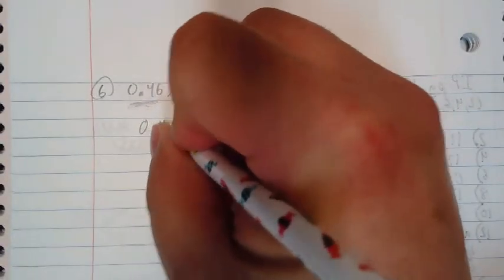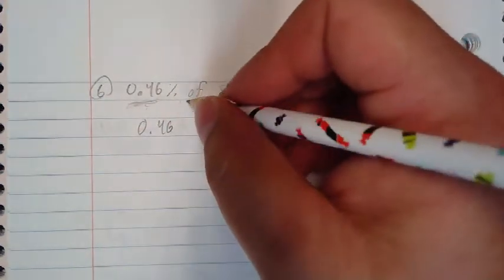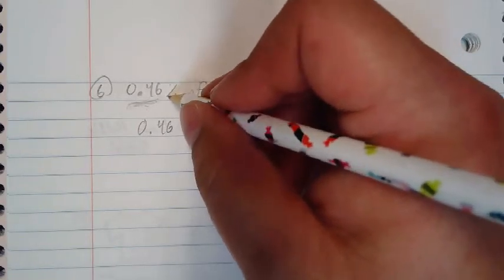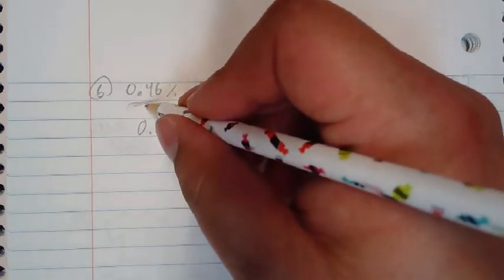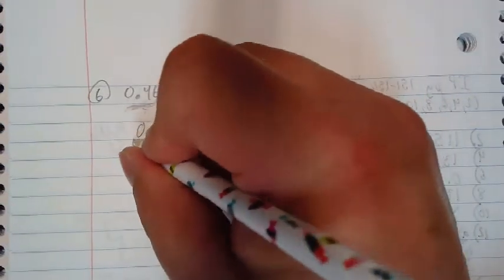All right, I'm going to go ahead and change this to a decimal number. You're like, wait. Again, don't forget. If it has a percent symbol, it's a percent. It's not a decimal number. Okay.